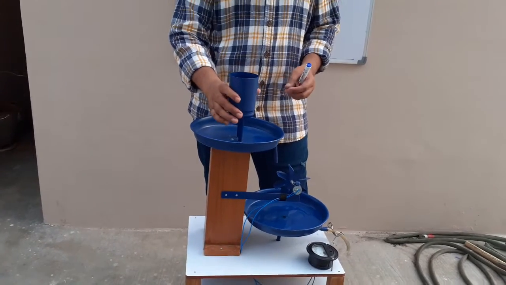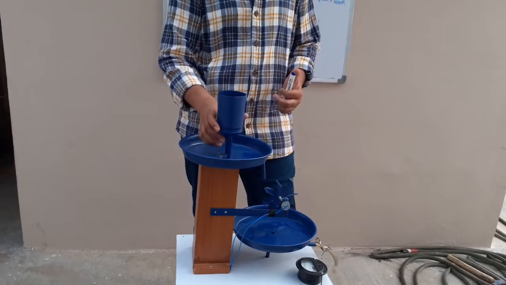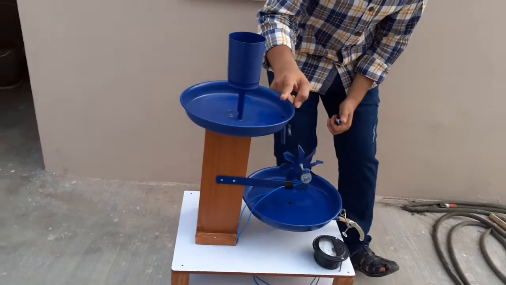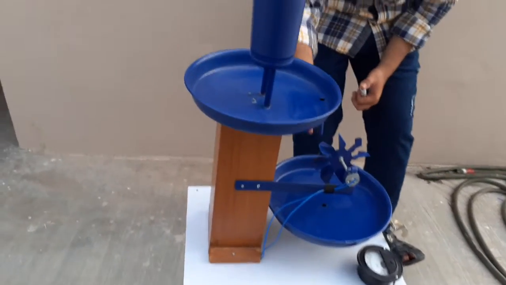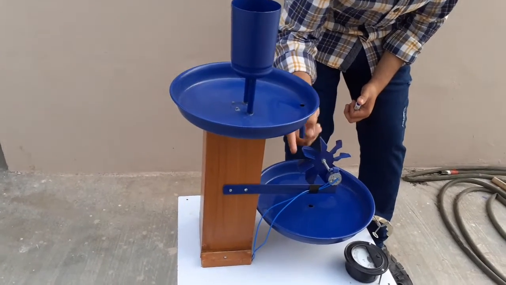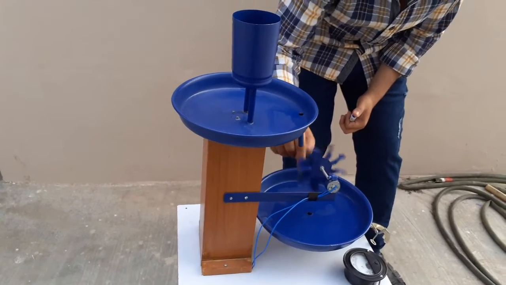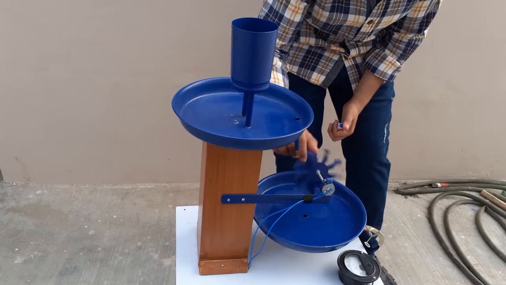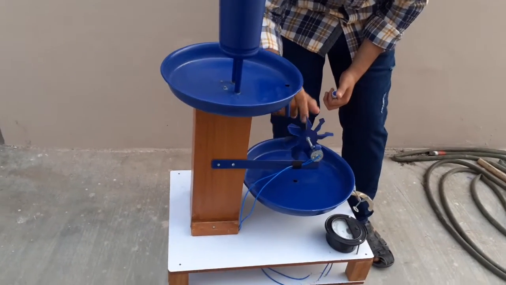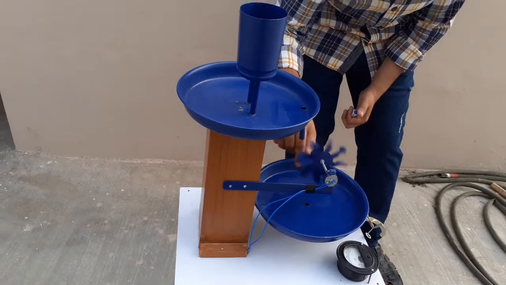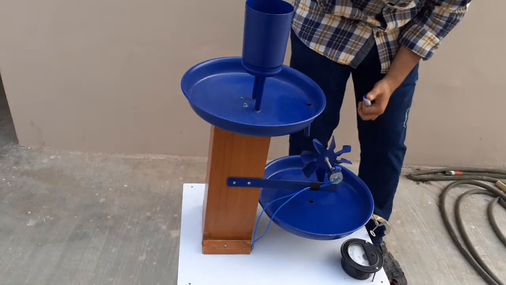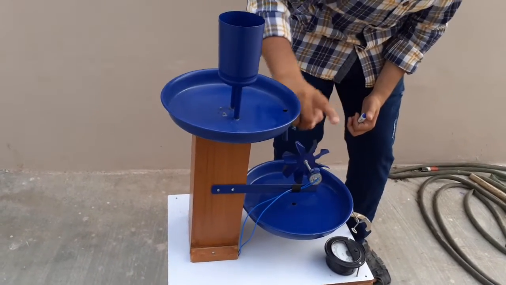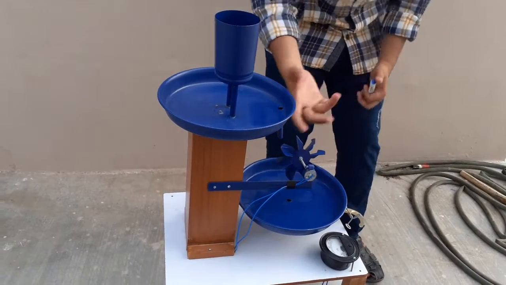And when you release water from this tank, water will come out with high pressure and high velocity, and it will fall on this turbine. This is called a turbine, a water turbine. When water falls on this turbine with high pressure and high velocity, this turbine will rotate with very high speed. This turbine is connected to the generator, and when the turbine rotates, automatically the generator rotates. So when the generator rotates, power will be generated.